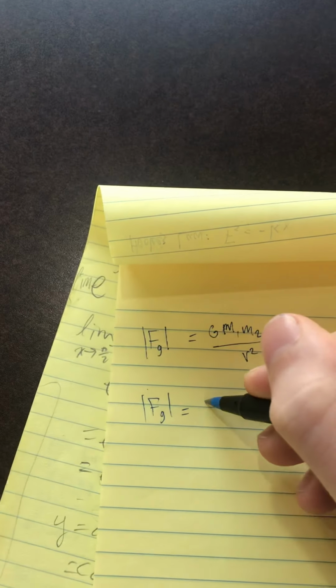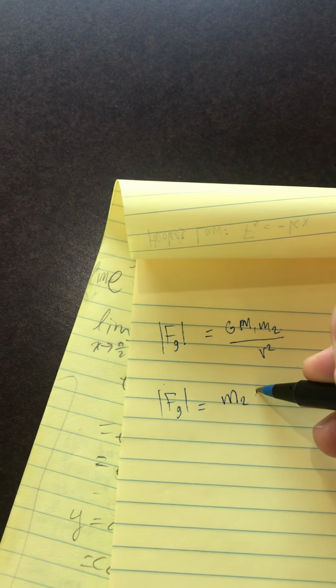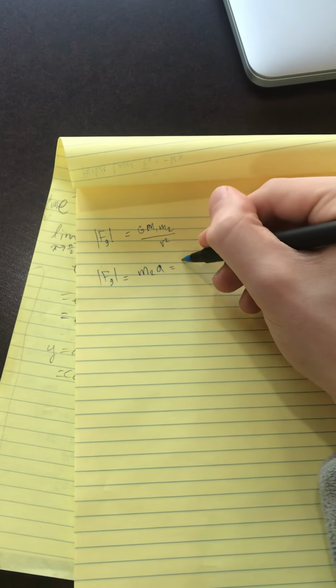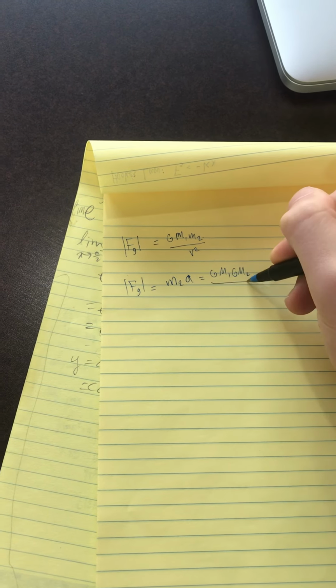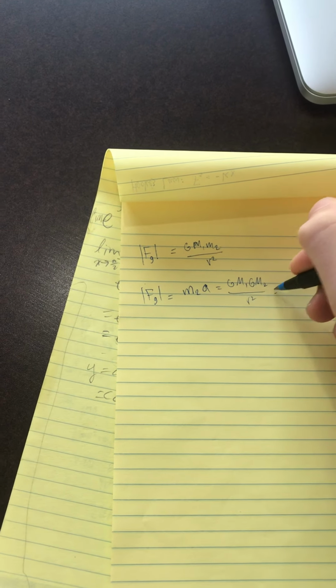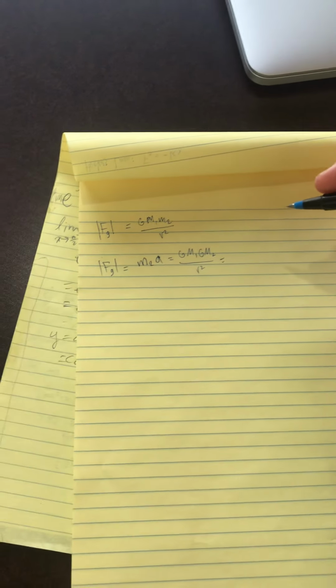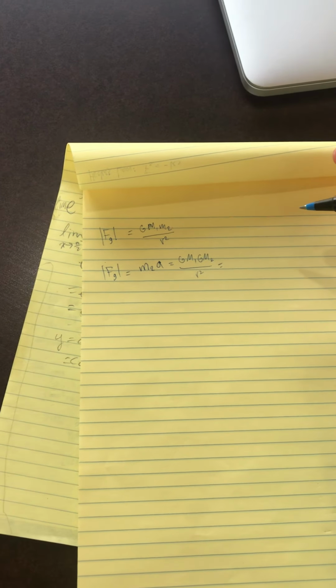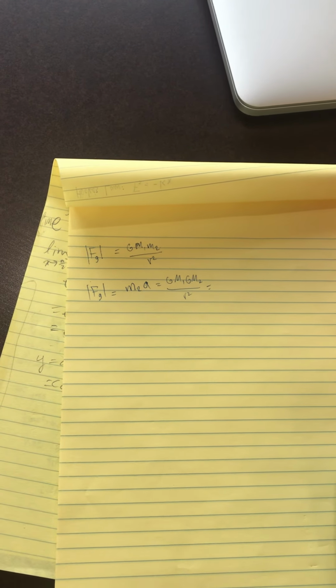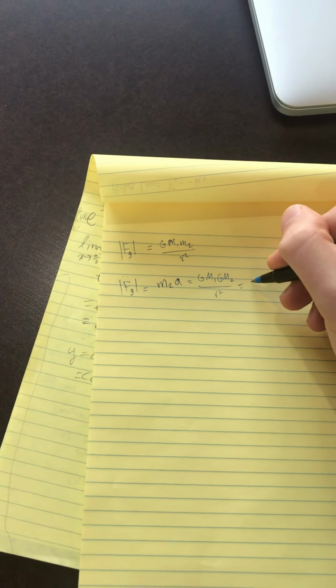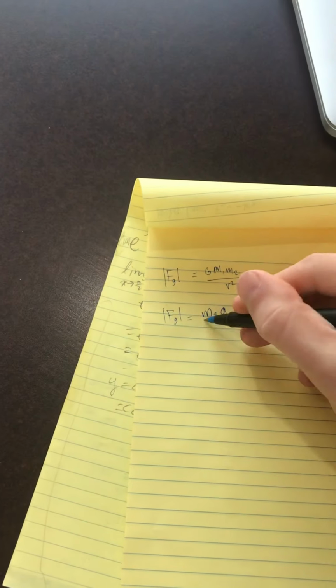Fg equals G M m2 over r squared. So we're going to cancel out that. We're going to sub in MA for FG and then cancel out the M2s on each side. So that'll look like this.